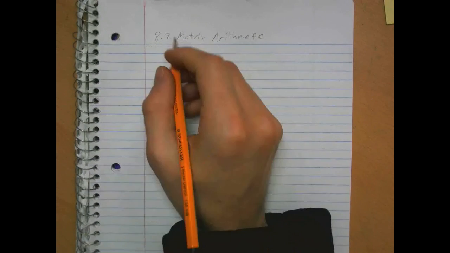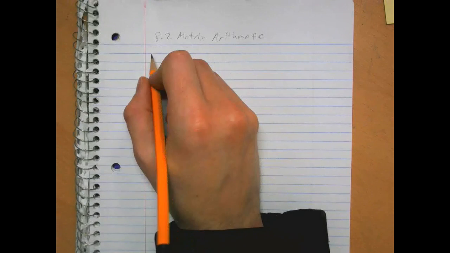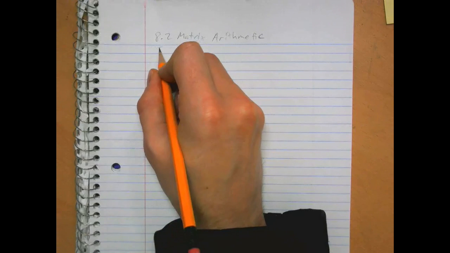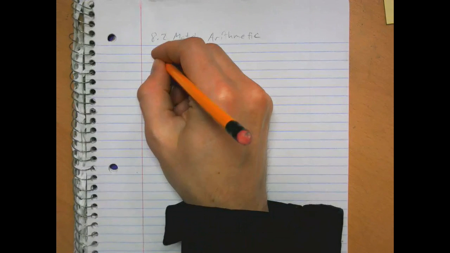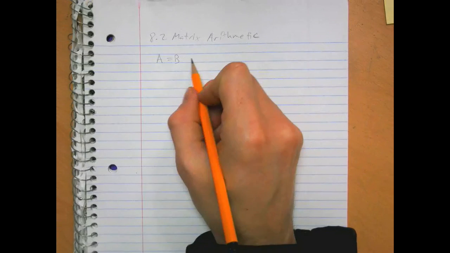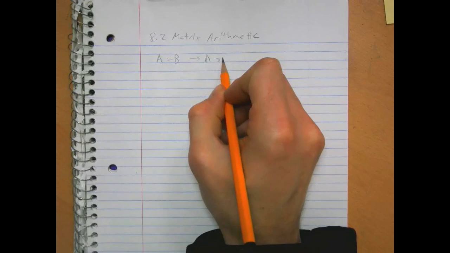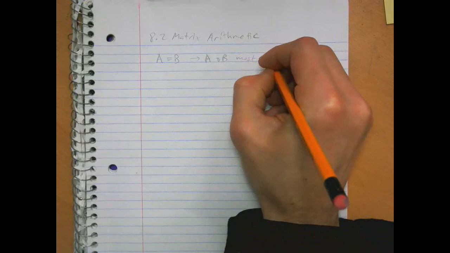operations will be. So first off, just know that in order for matrices to be equal, in order to have a matrix A equals a matrix B, the two matrices A and B must have the same order.